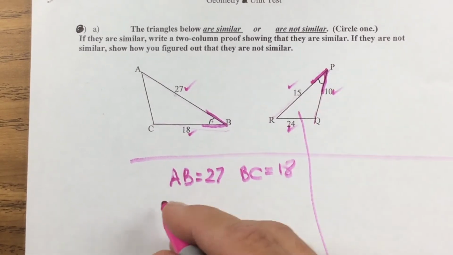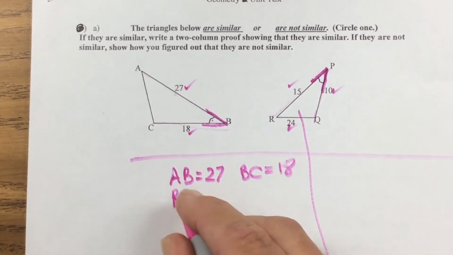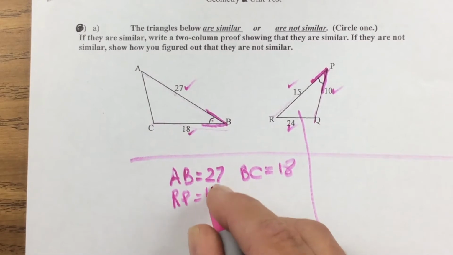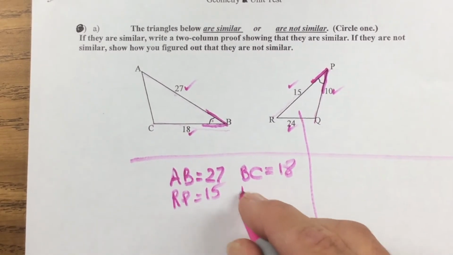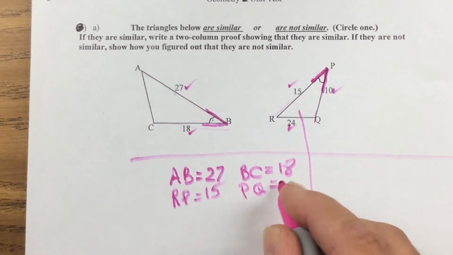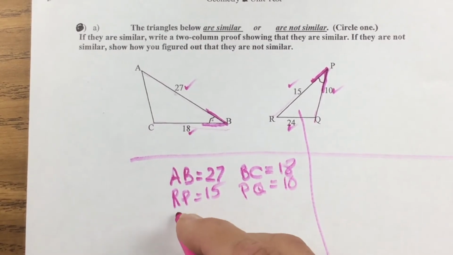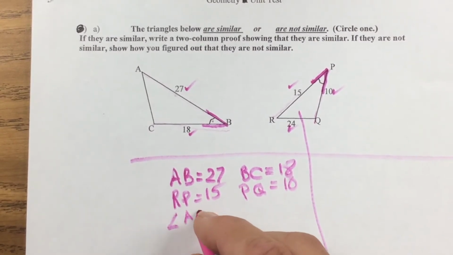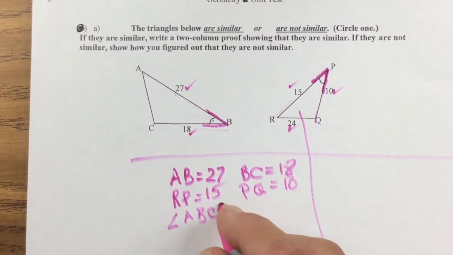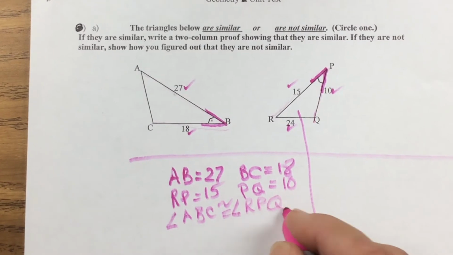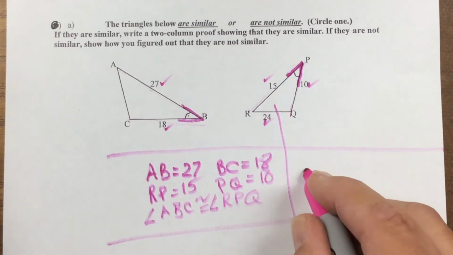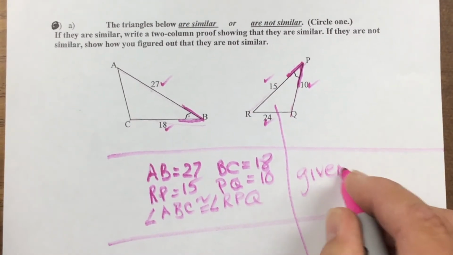Okay, so I have RP is equal to 15. And PQ is equal to 10. And I also have angle ABC is congruent to angle RPQ. All of that is given.